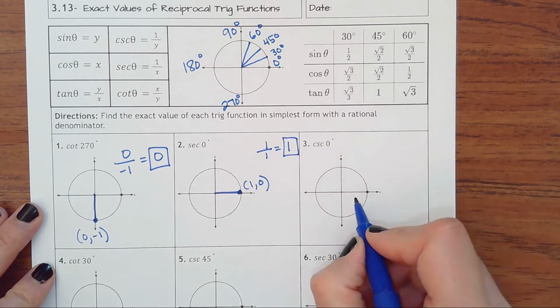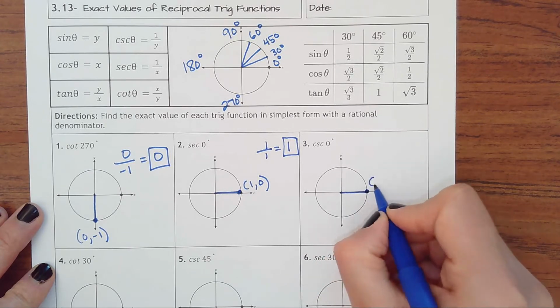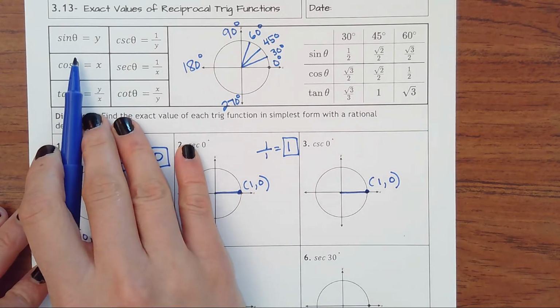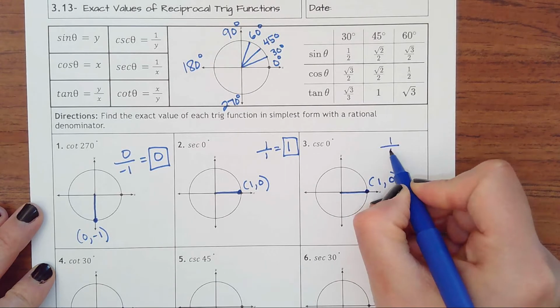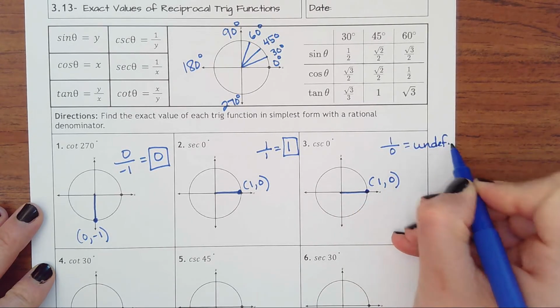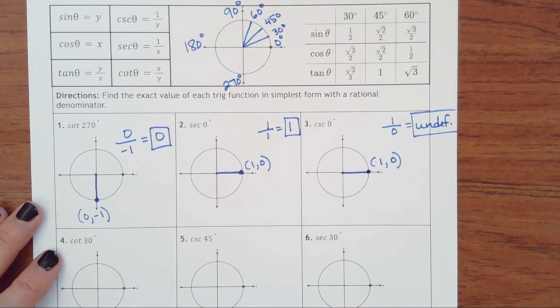And then cosecant of 0, same spot, same ordered pair. Cosecant is the reciprocal of sine, so instead of y, it's going to be 1 over y, which puts 1 over 0, which is undefined. So you're going to get some undefined ones on these.